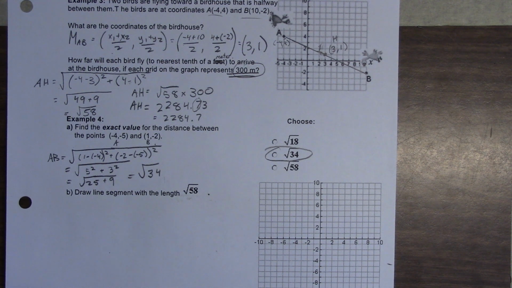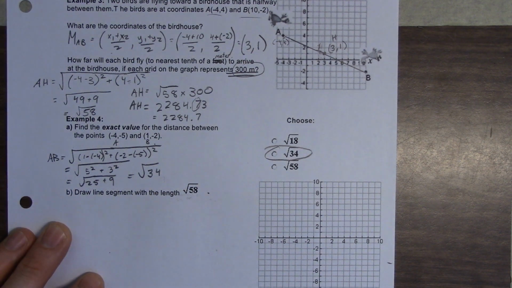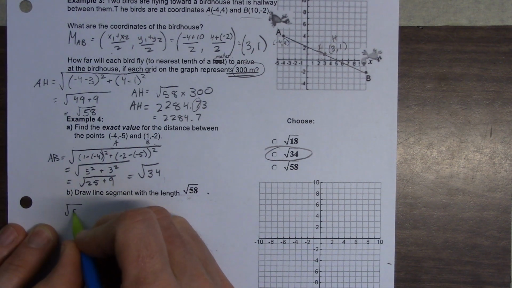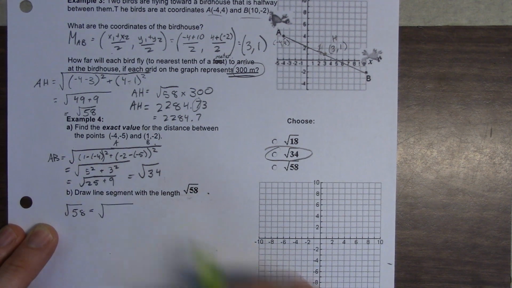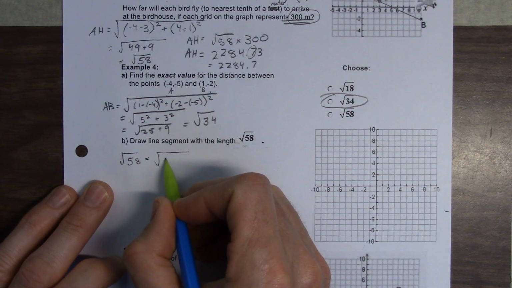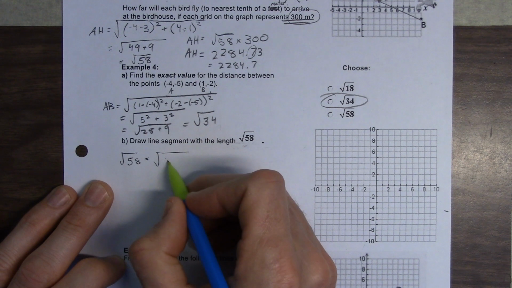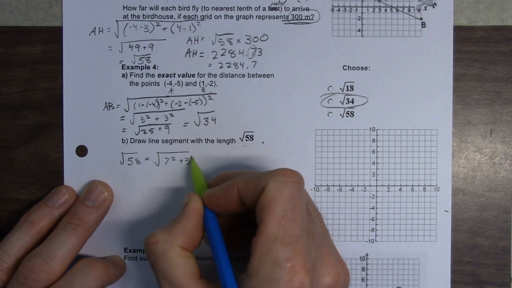So if you didn't do that before, would you have to work back? Yeah, you would. So one way we could do that, let's work back then. We're going to say root 58, that's the length of our line, and let's make that equal to two easy numbers that square easily. Let's say 7 and 3 maybe. So 7 squared plus 3 squared.